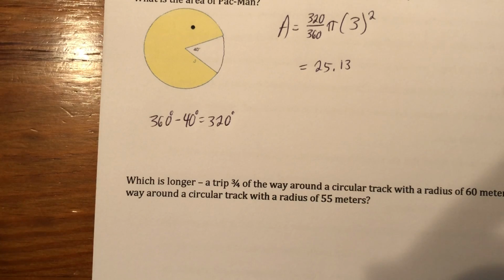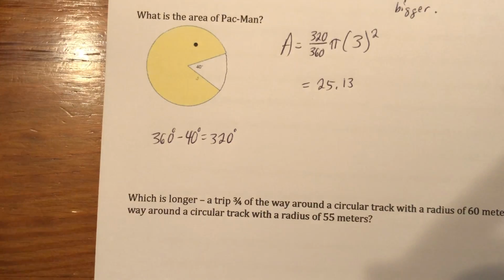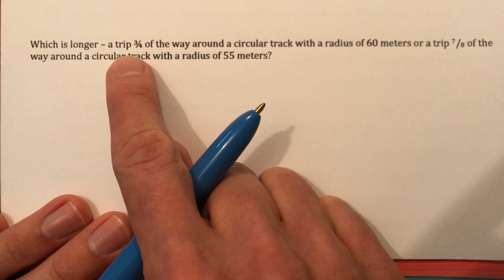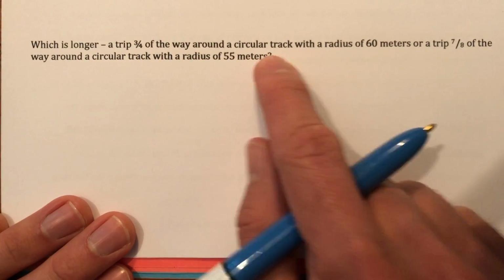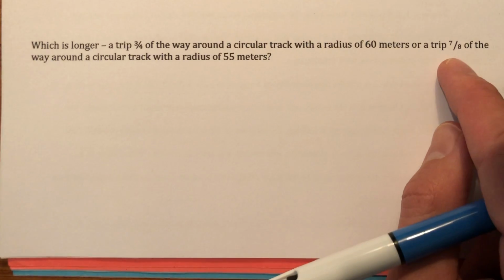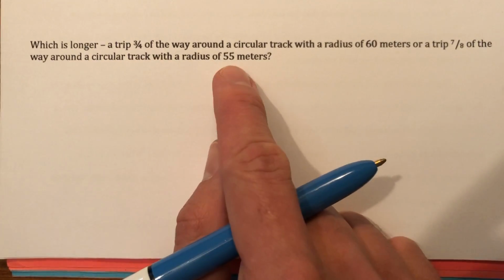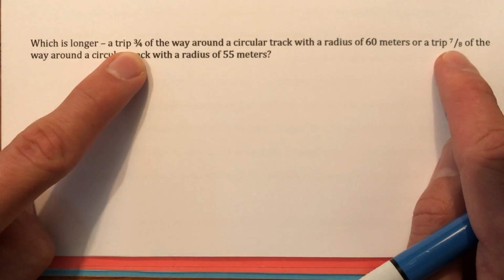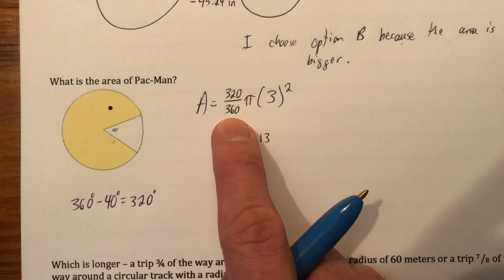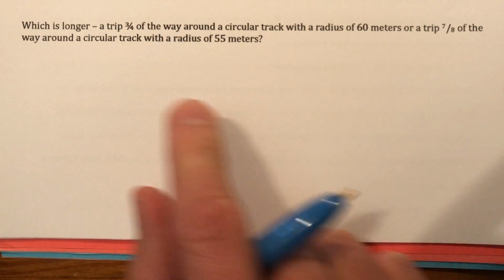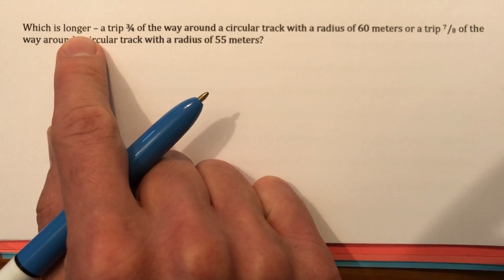Okay, so now we're kind of transitioning as we get to the next problem. We'll realize they're not asking us for area, so let's read it. Which is longer, a trip 3/4 of the way around a circular track with a radius of 60 meters, or a trip 7/8 of the way around a circular track with a radius of 55 meters. Okay, so a couple things I noticed. They did give me fractions, so I don't really have to pull angles out of anywhere. And they also did not say which area is bigger. They said which is longer.